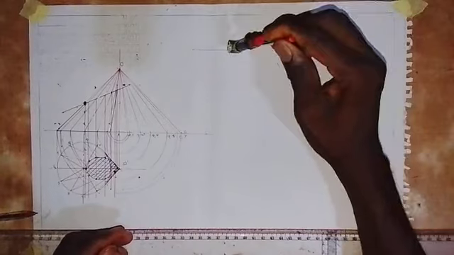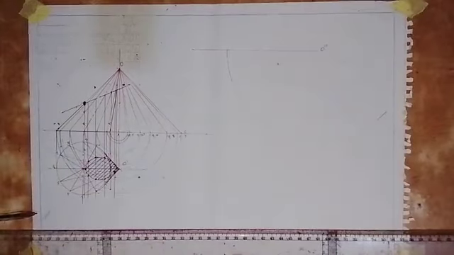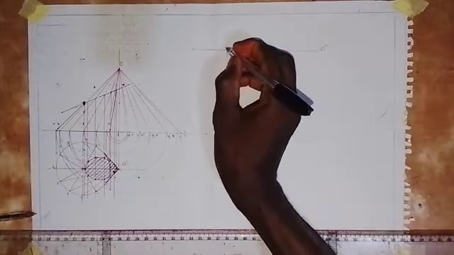Put the midpoint here at O prime prime and draw an arc like this. Along this part, we have this. This is O6 because we are opening from here.